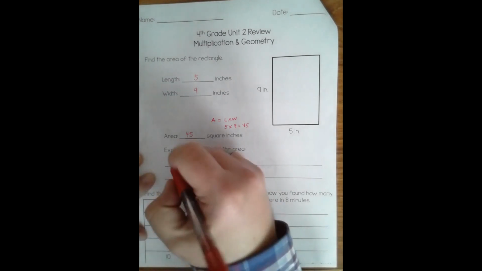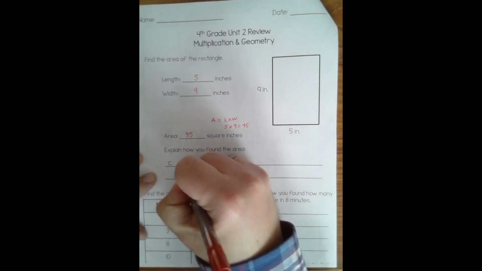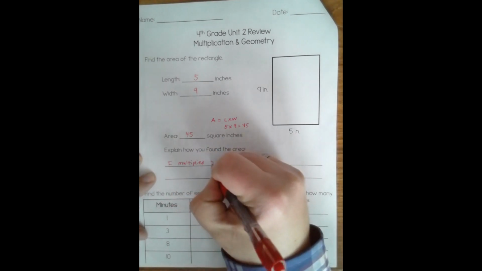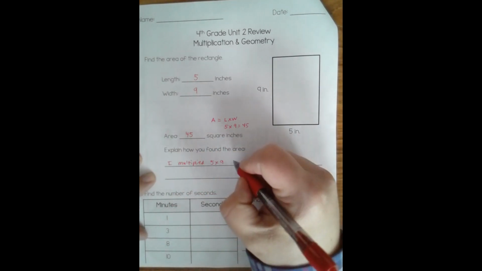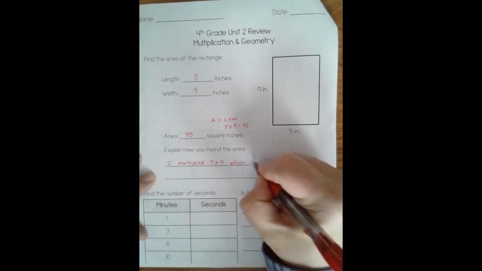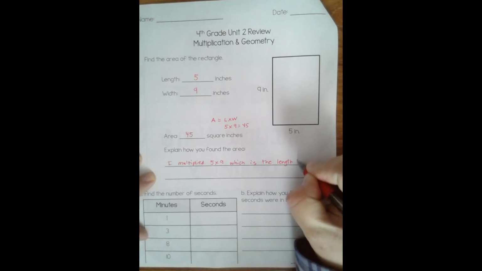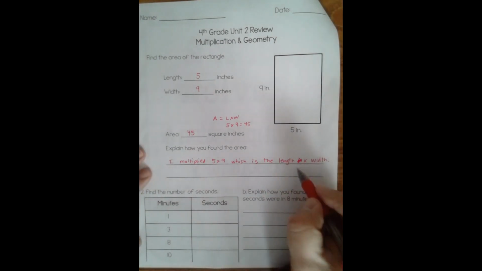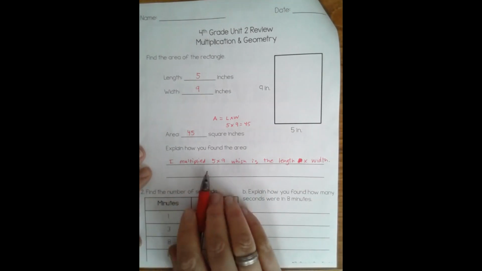Explain how you found the area. Well, I multiplied 5 times 9, which is the length times the width. Okay, so that's basically the explanation there. You just want to say that you multiplied the length times the width, which is 5 times 9.